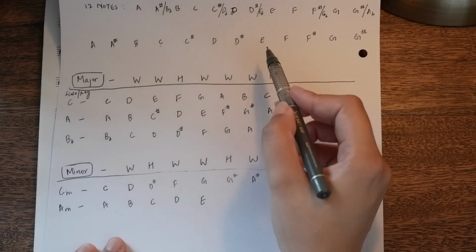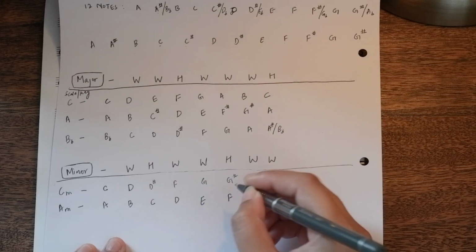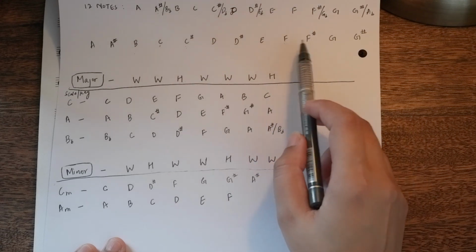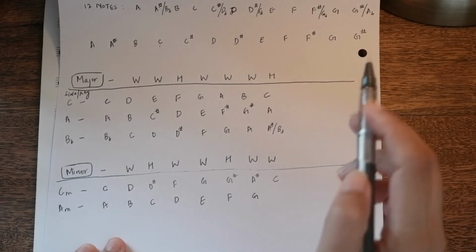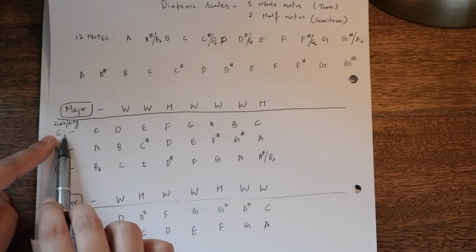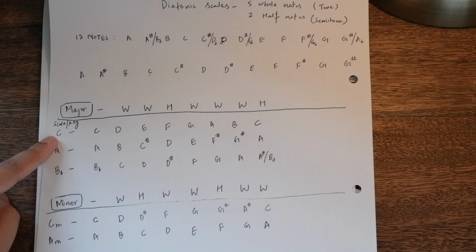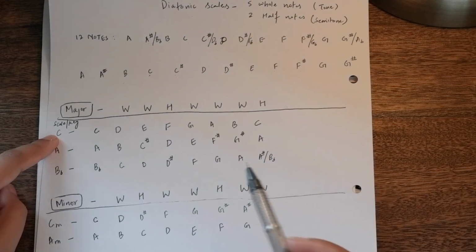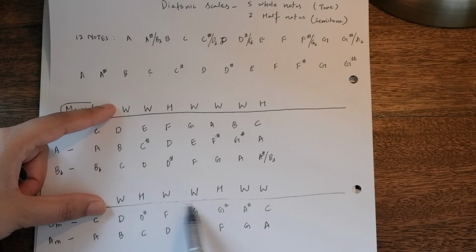Then a half step, E to F. Then a whole step, F to G. And then again a whole step, that is G to A. That one scale from here matches with one scale from here. And the reason is very simple, because this formula is pretty much the same.